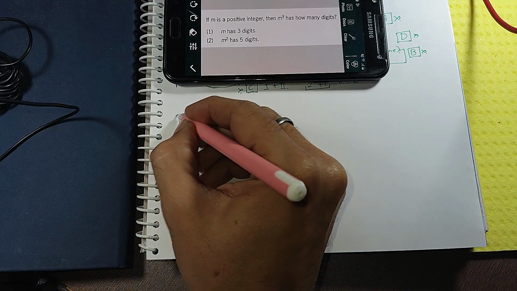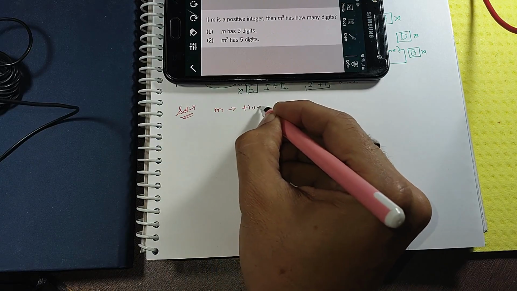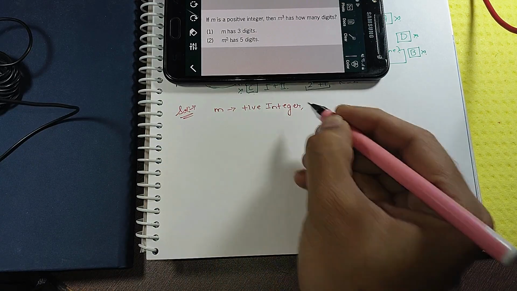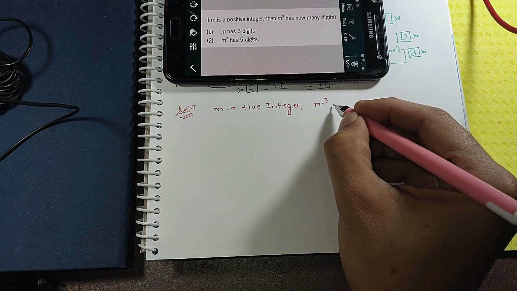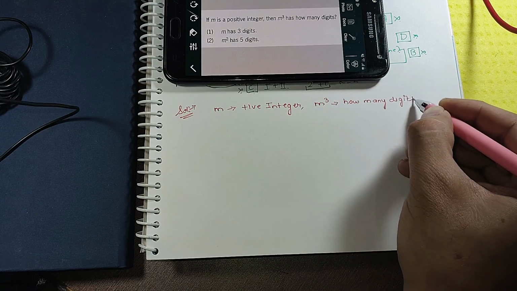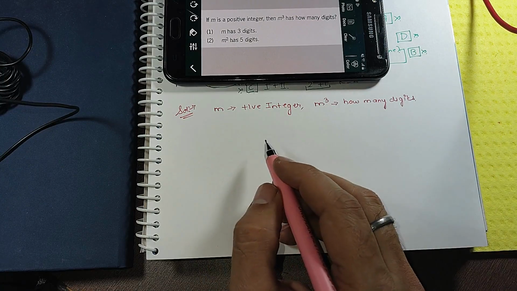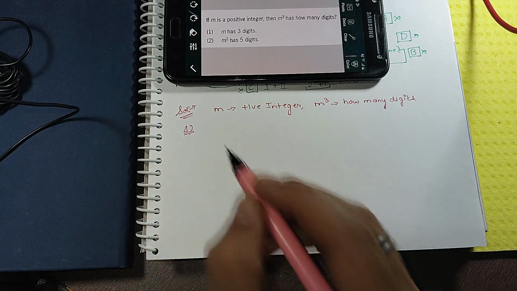So if m is a positive integer, right? Then m cube has how many digits? So we need to find how many digits m cube has. Now let us consider some scenarios for this. Now moving to statement 1 directly.